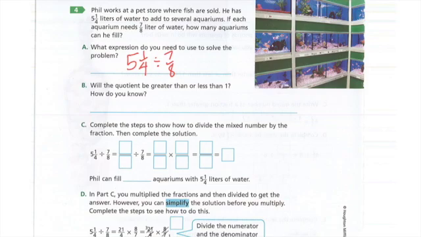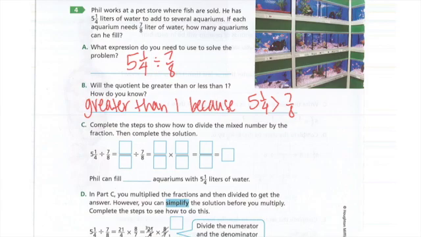Will the quotient be greater than or less than 1? How do we know? Well, we know it will be greater than 1 because 5 1/4 is greater than 7/8. Remember, if your first number is bigger than your second number, your answer is going to be bigger than 1. All right, so let's complete the steps to show how to divide the mixed number by the fraction. I want you to pause it, and I want you to do that on your own and then check it.